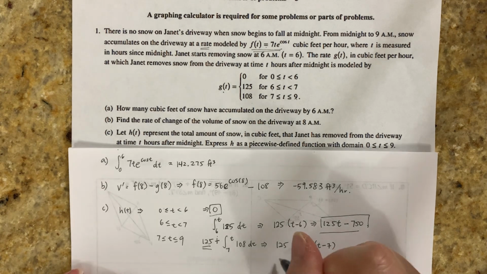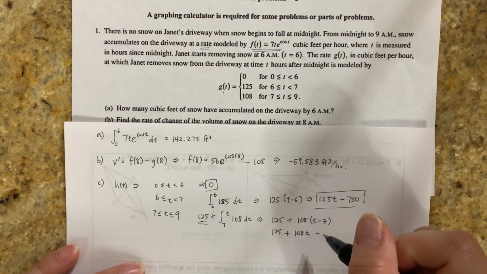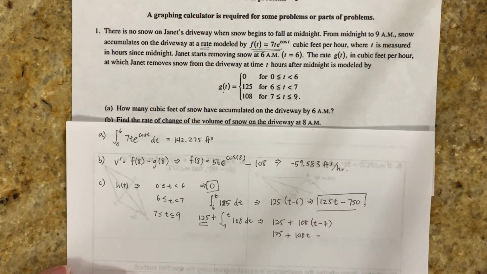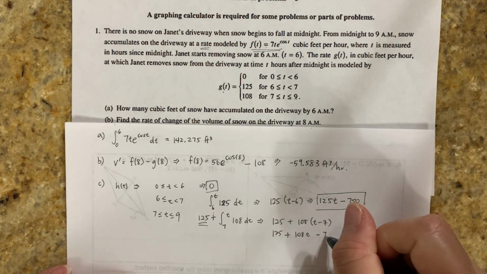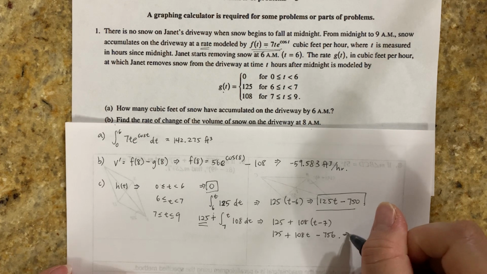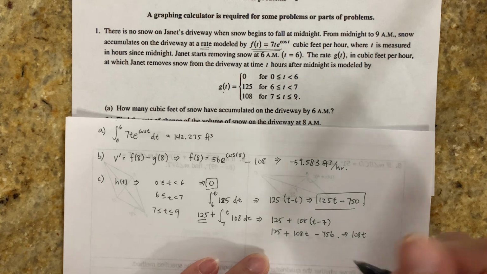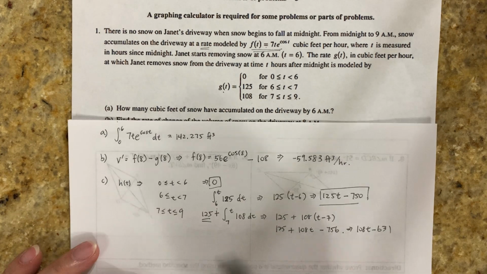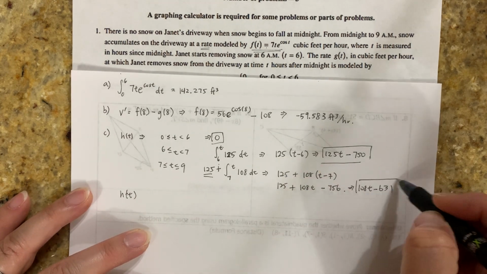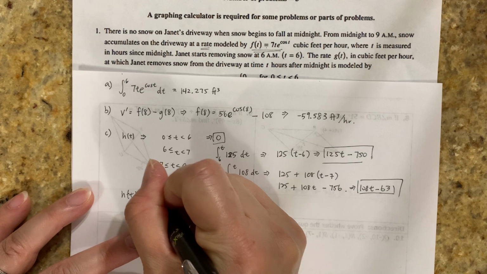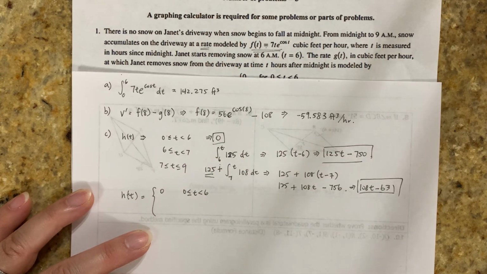And if we clean this up, we get 125 plus 108t minus 7 times 108, which gives me 756. So if we clean this up, you get 108t minus 631. So h of t, to rewrite it as a piecewise function, these are my 3 pieces. h of t equals 0 for between 0 to 6 hours.